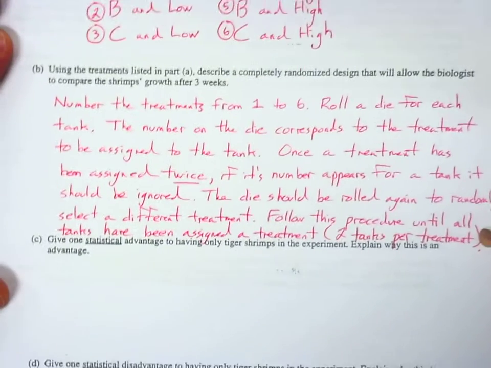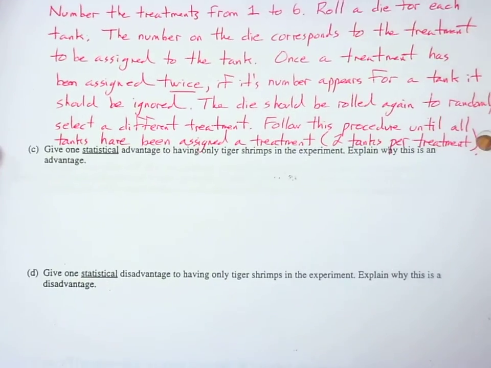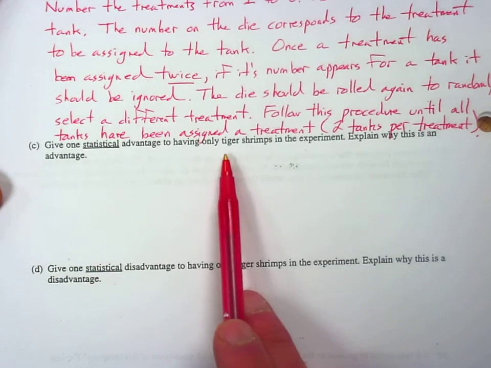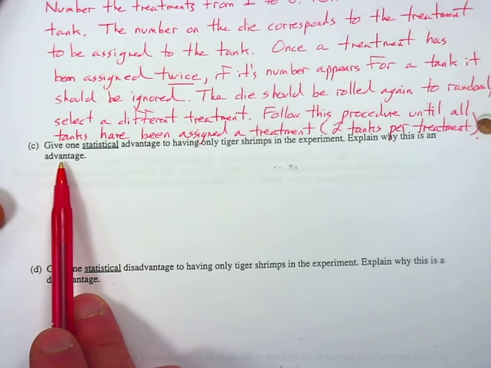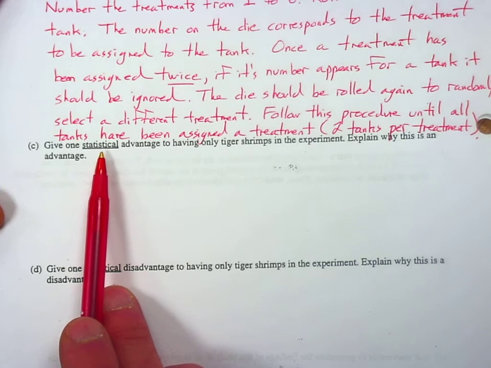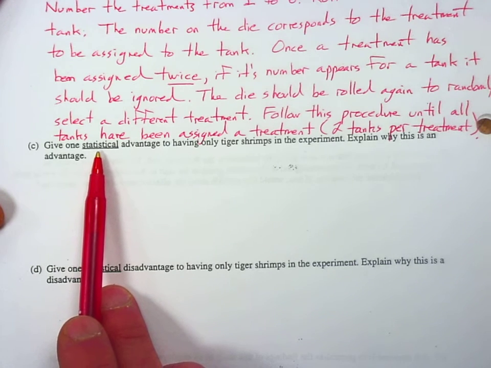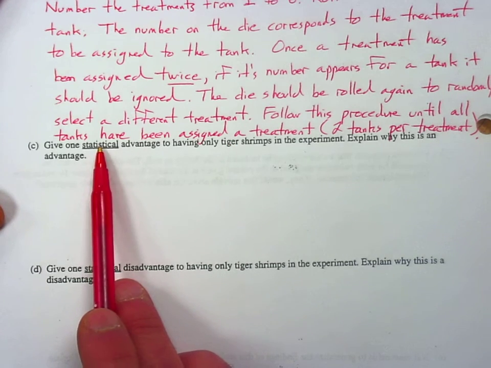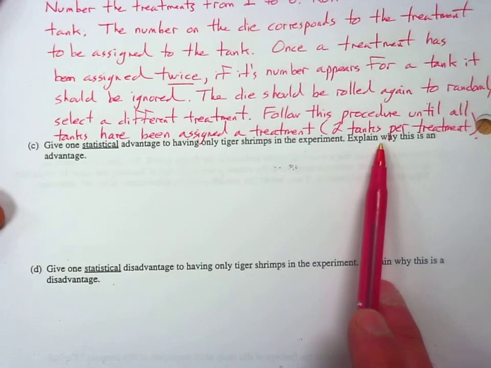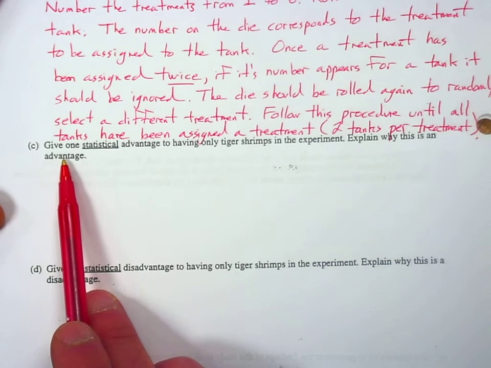Now part C and D. Give one statistical advantage of having only tiger shrimps in the experiment. Explain why this is an advantage. Well, the statistical advantage, what we've done here is we're essentially reducing the variability in the subjects. Think about this. All of the subjects are similar genetically. They're all tiger shrimp. So by reducing variability, that's the statistical advantage. The reason why this is an advantage is because it allows for a more genuine comparison of the 6 treatments.